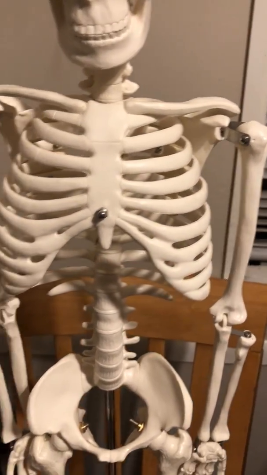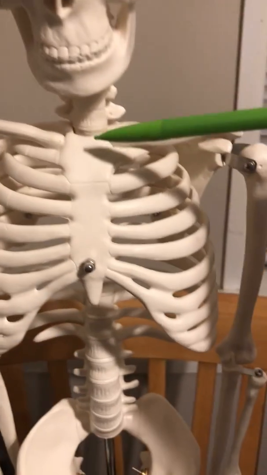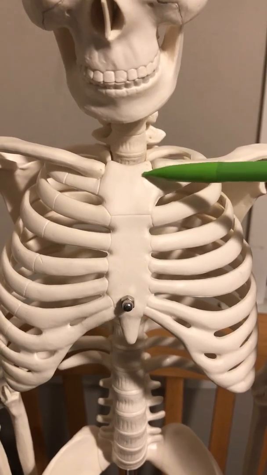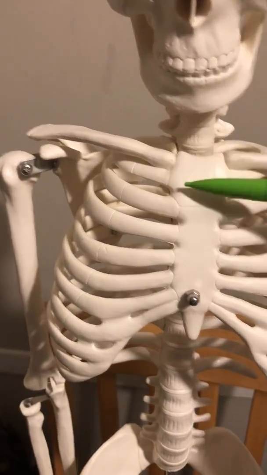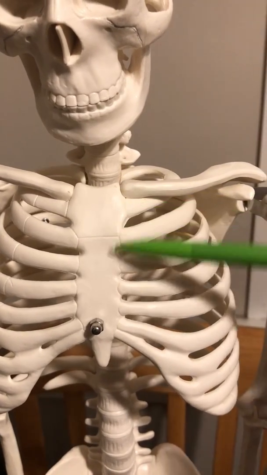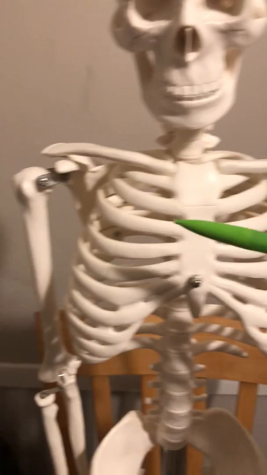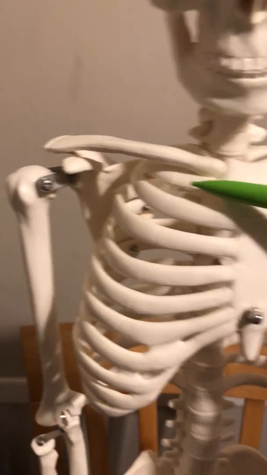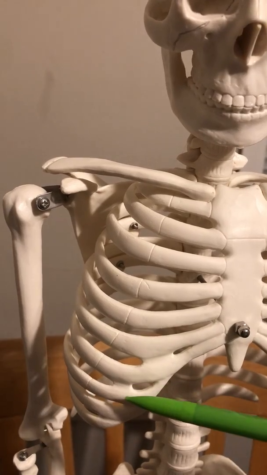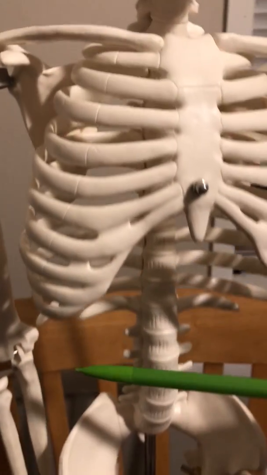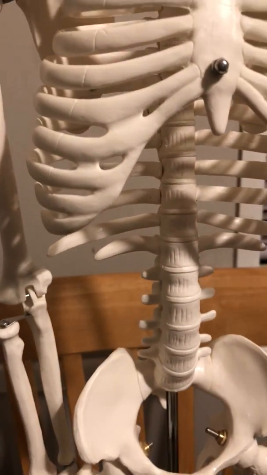We are going to go over the thoracic cage now. Now this part up here is the manubrium of the sternum. So the manubrium is this part here. This is the body of the sternum. And then we have 12 sets of ribs starting right here. 1, 2, 3, 4, 5, 6, 7, 8, 9, 10. And then the bottom are the floating ones, 11 and 12.